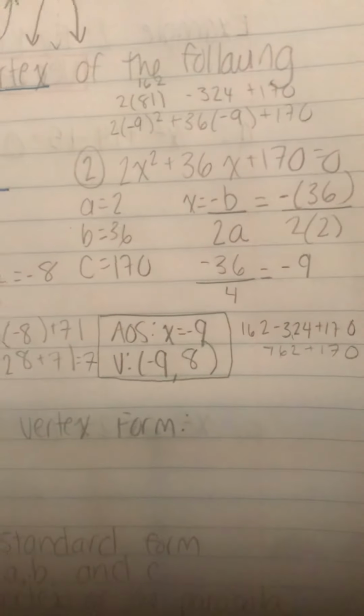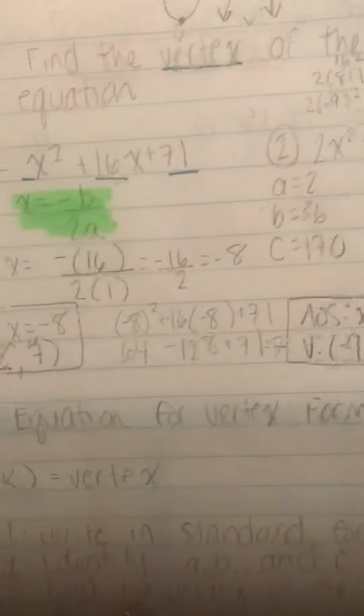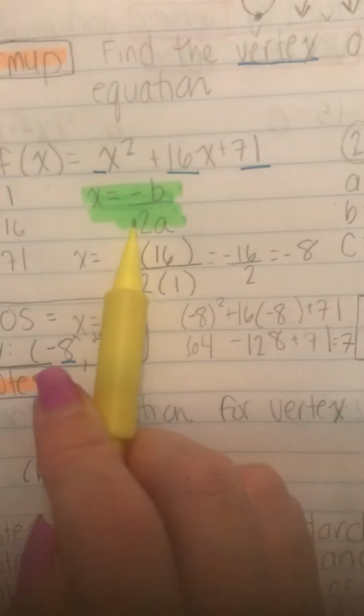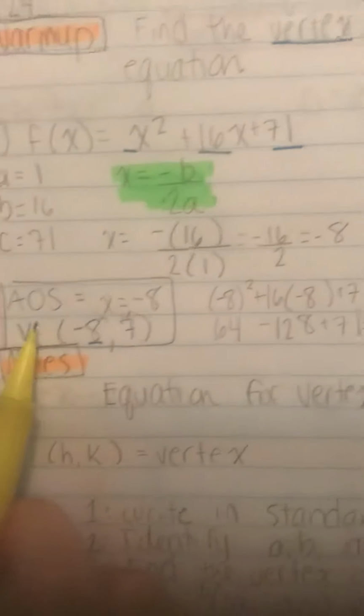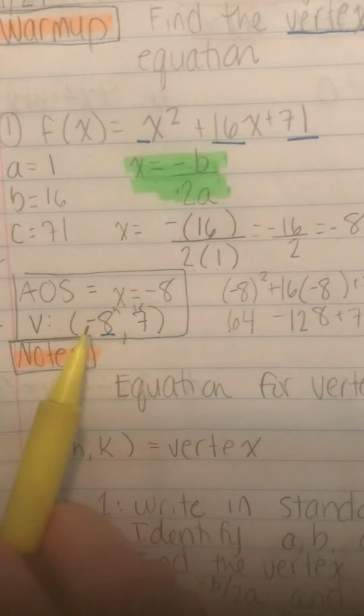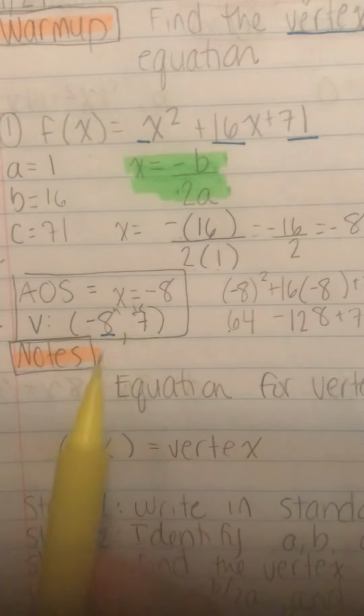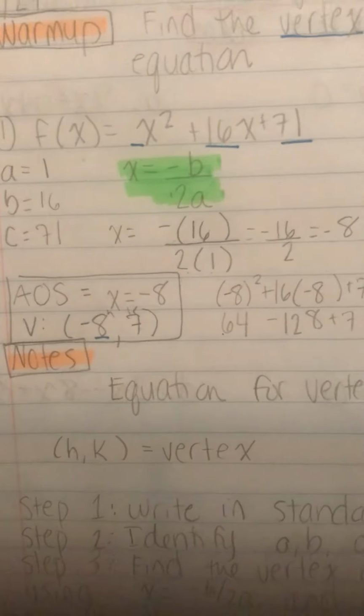So just to recap, you learned how to find the vertex by using the formula, and then whatever you get out of that formula, you plug it back in. You find your axis of symmetry by the x-coordinate of the vertex, and the vertex is the letters H and K.